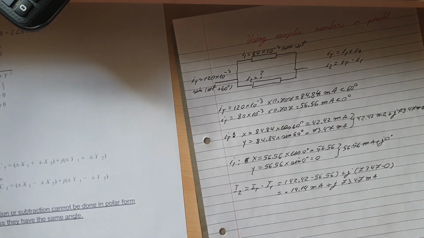And there you have it. We even did a subtraction, and we did that one because it's a current split.